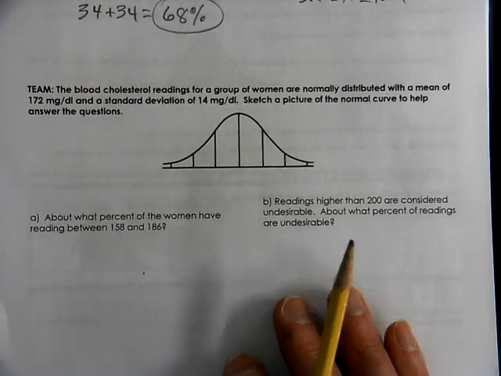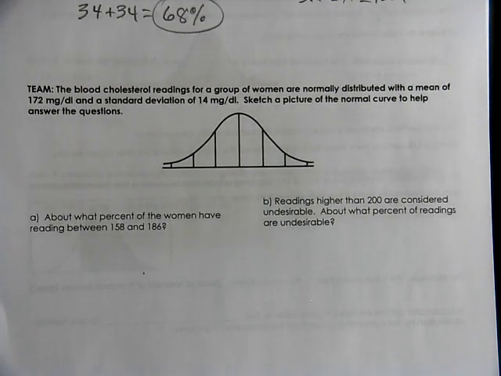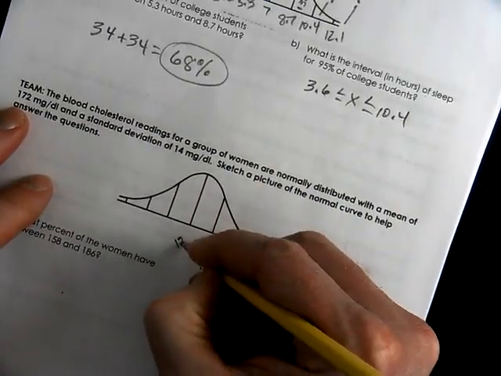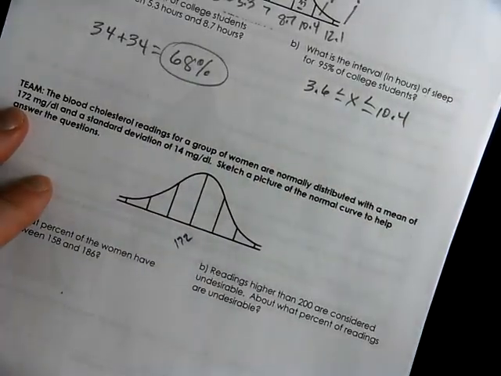Okay, last ones. You should try these on your own. So pause the video and start these up on your own. We have an average of 172 with a standard deviation of 14.